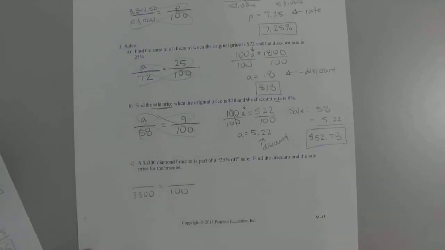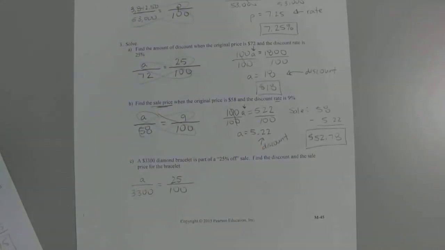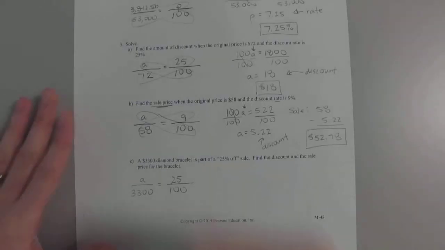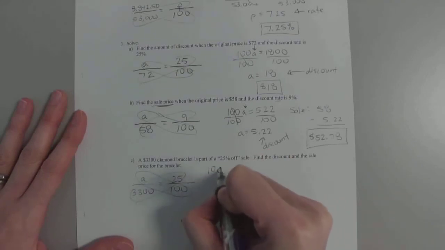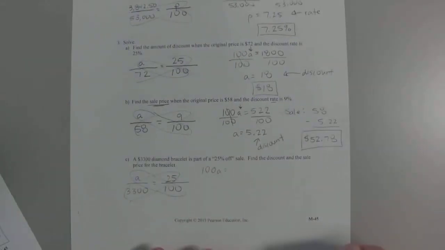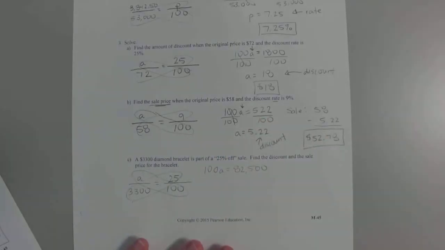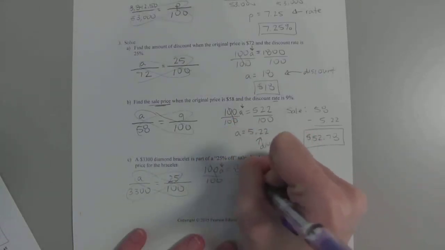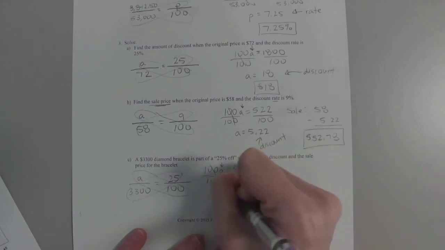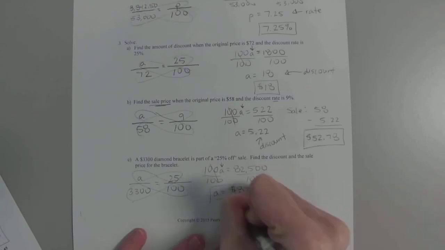So let's go ahead and do blank equals blank over 100. The diamond bracelet, its cost is $3,300. Where's that going to go? On the bottom. And the 25% off, where's the 25 going to go? Over the 100. What don't we know? The amount of discount A, which is on top. Okay? We're going to cross multiply. Bless you. And we're going to 100A equals whatever 25 times 3,300 is, which I got 82,500. Does that look right? Okay. So we're just going to divide by 100 to get that A by itself.